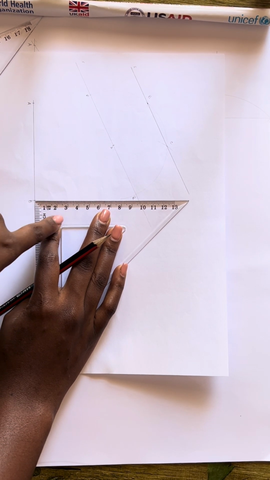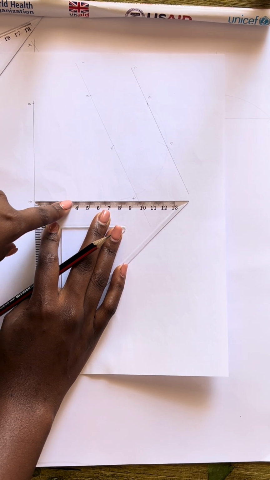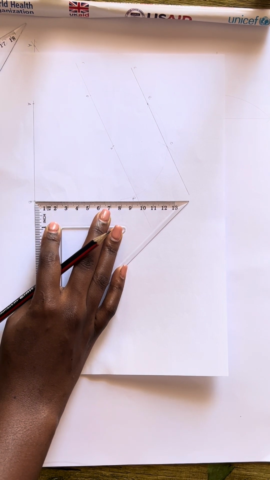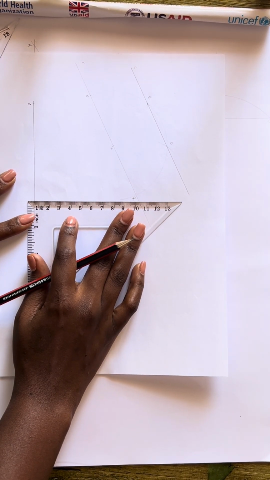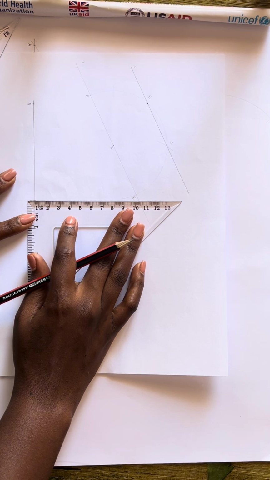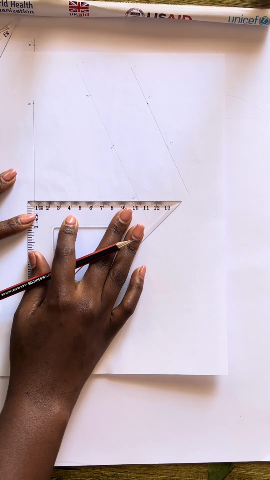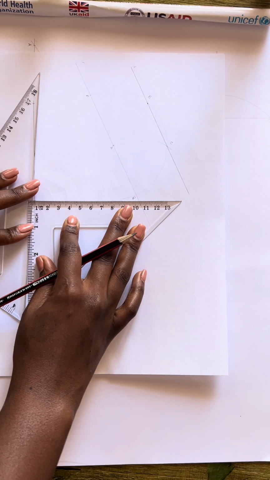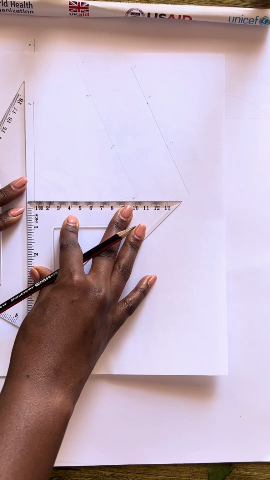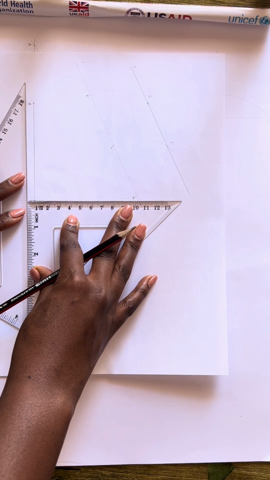Then if you want to slide this line to make it parallel to the other, you simply get this set square, one of them, you can use any of them. You use this set square and slide it, place this one under. Remember how we drew the other parallel line?